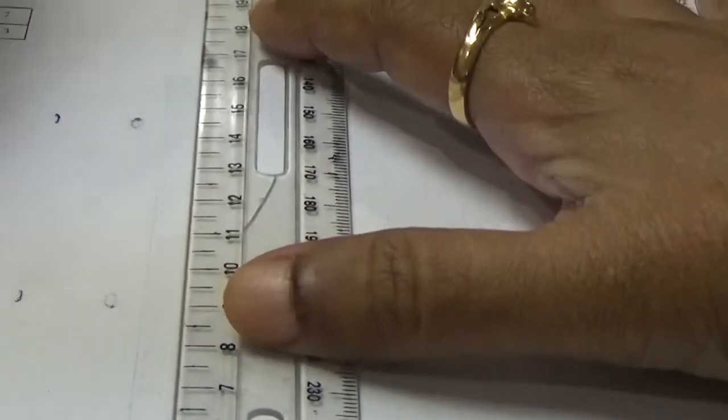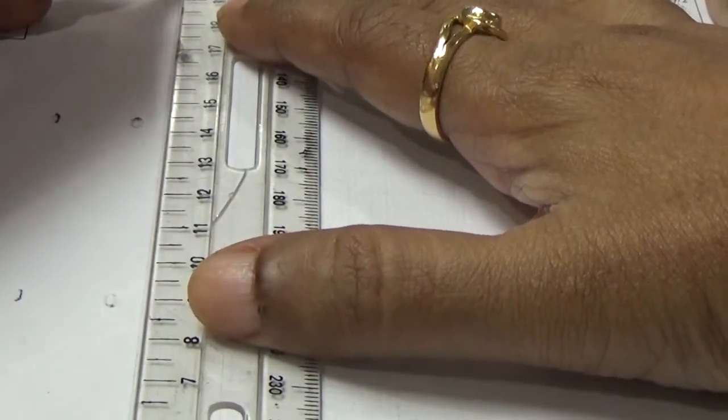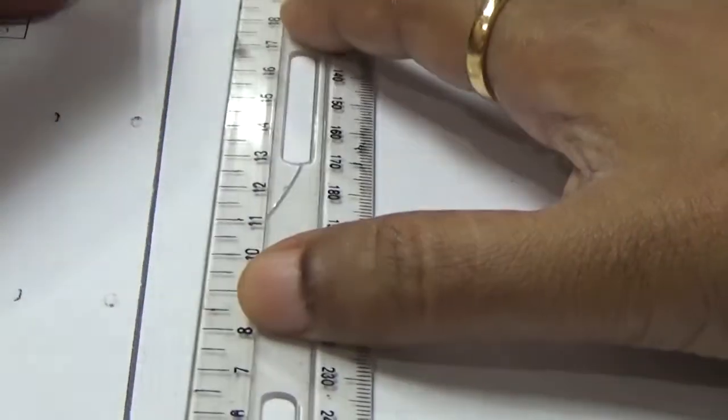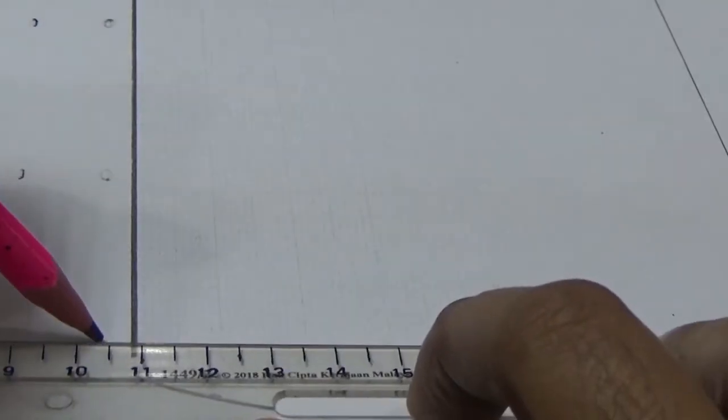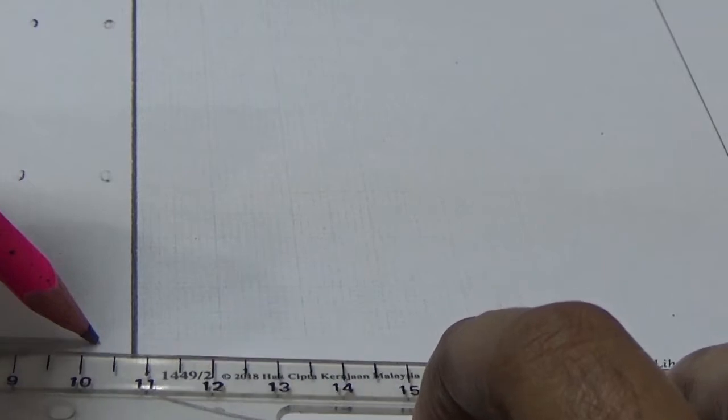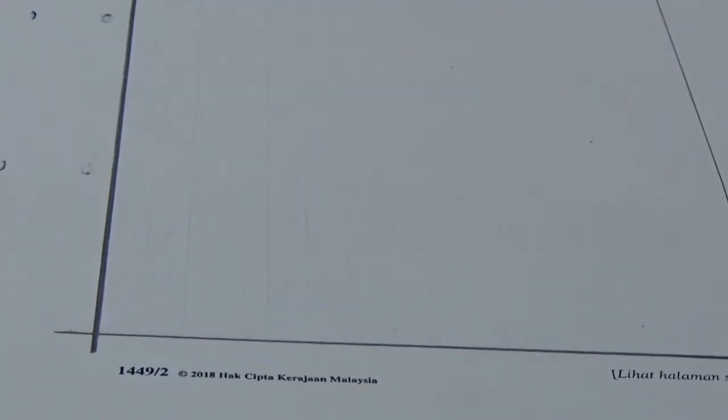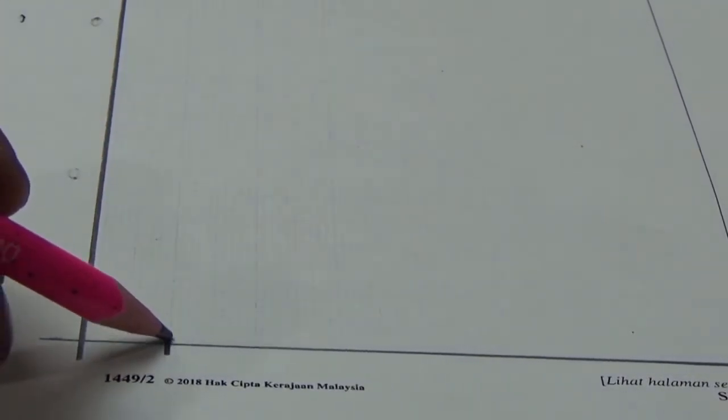So you have been given the graph paper. Using a ruler, you have to draw your x-axis and y-axis. Let's begin with the y-axis. This would be your y-axis, and then your x-axis horizontally. You can label it as the x-axis. Then they say for every 2 centimeters is 1. So this would be 1.